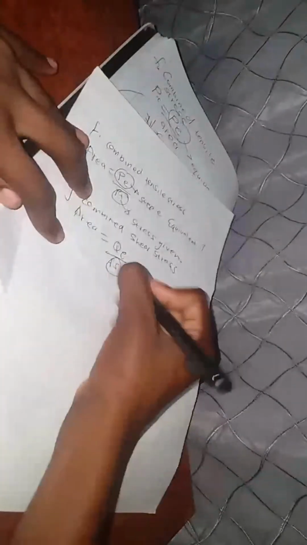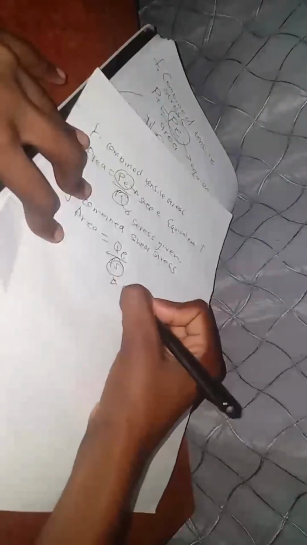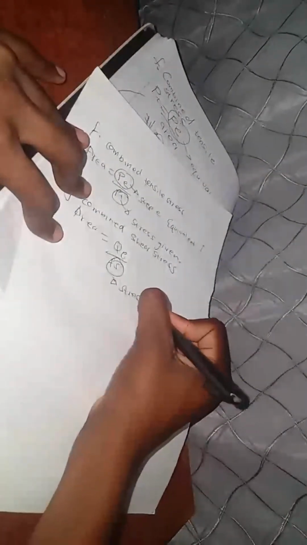Then we go to G. G, we calculate the combined shear stress. So for combined shear stress, the formula is area is equal to QE divided by FS. On FS, you substitute the stress given. Which stress? The shear one. Again, we are calculating the combined shear stress. Then this is it. We are done.